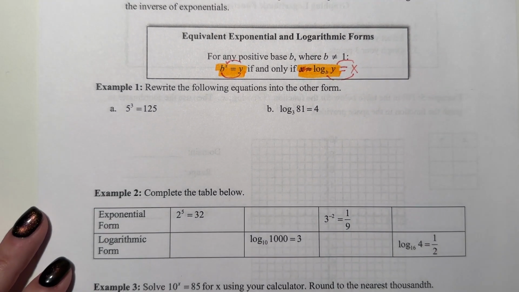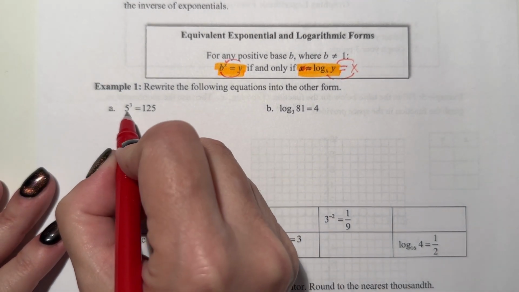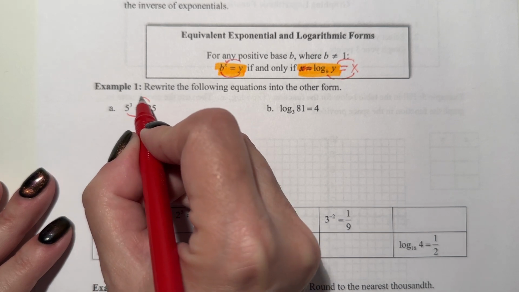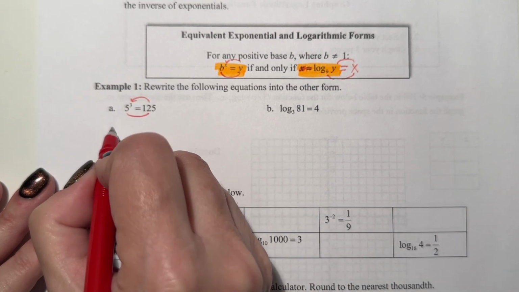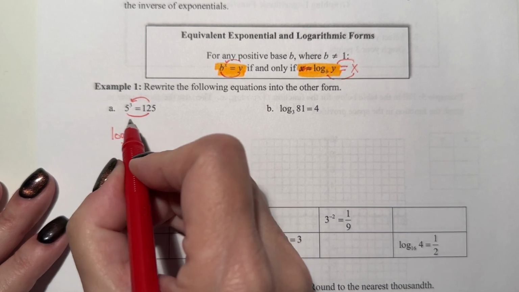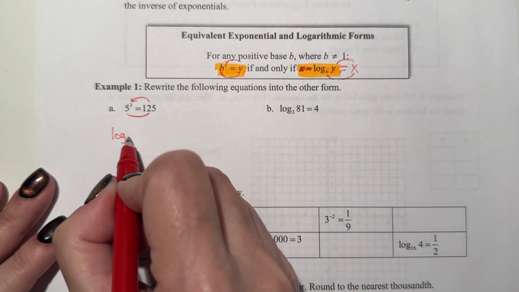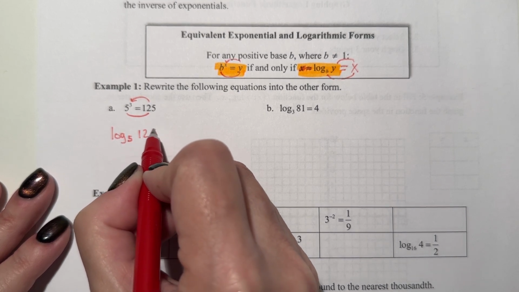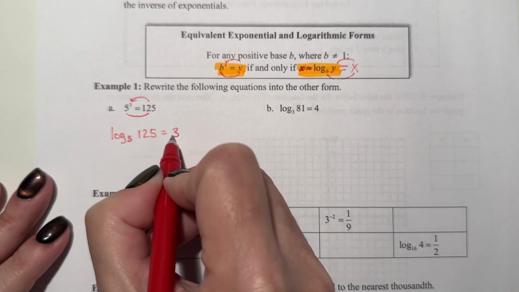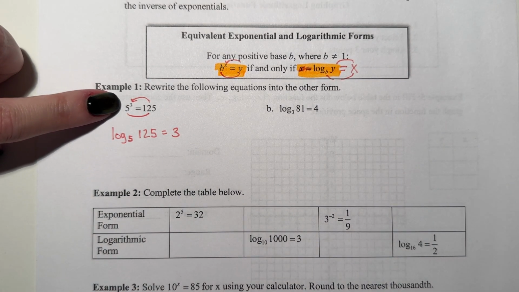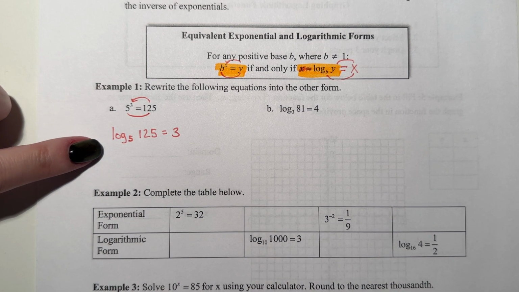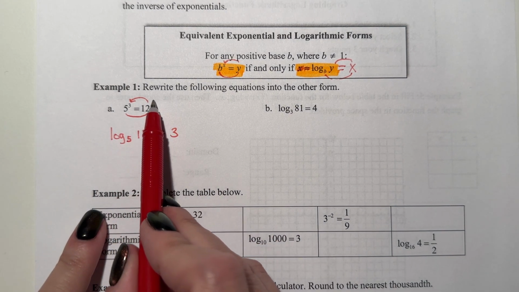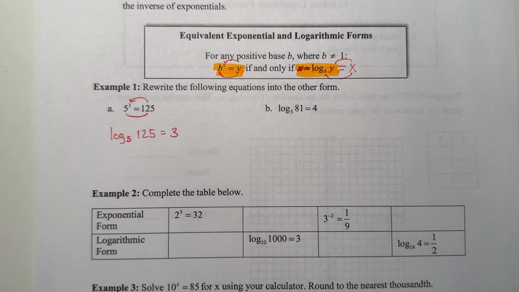Let's try it out down here. Again, I'm going to start right here with the 5. Then the next number I'm going to use is the 125. Then I'll use the 3. So I'll write log. Now this has to be a subscript, so please make it smaller. Base 5 of 125 equals 3. So I went from exponential form, notice no word log, to log form. Okay, so again, this little loop around is just about the order that I write the numbers in.